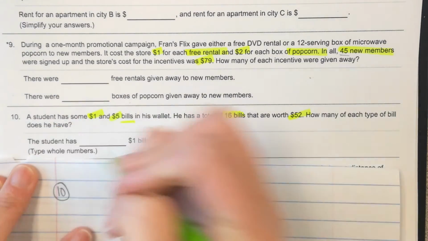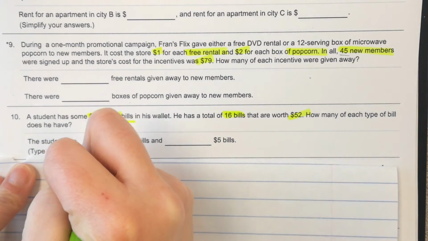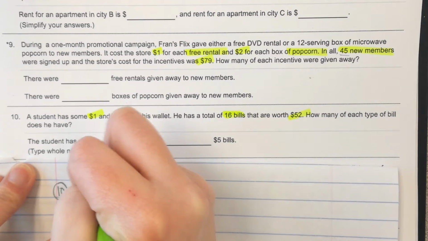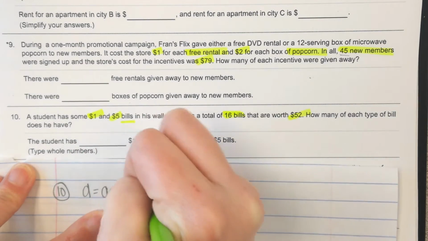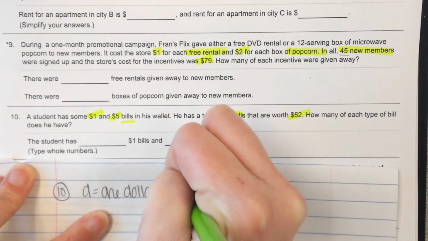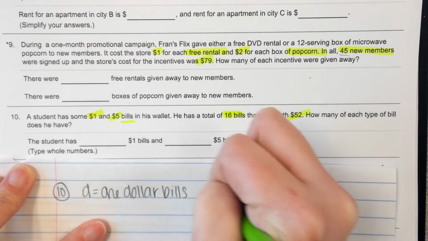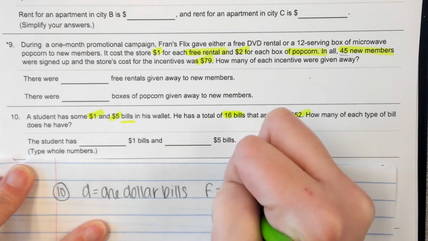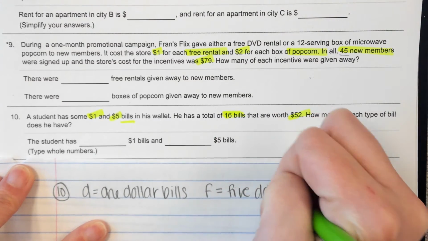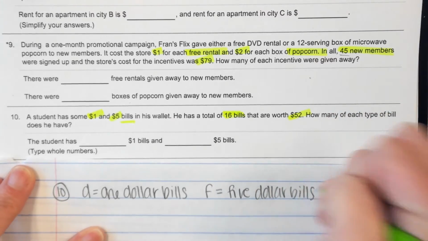So define your variables. I'm going to say D represents $1 bills, and I'm going to say that F represents $5 bills. Okay?